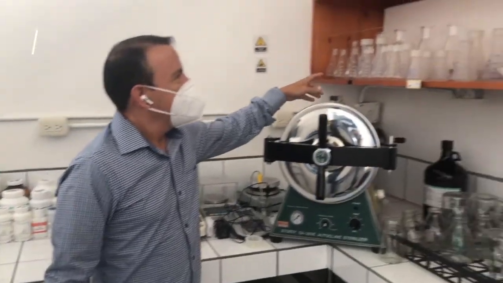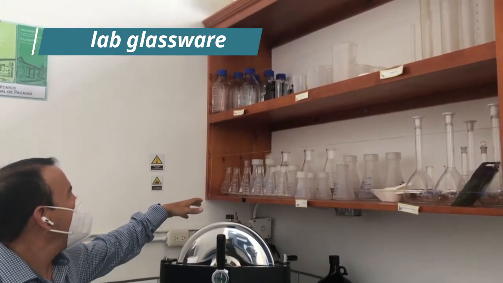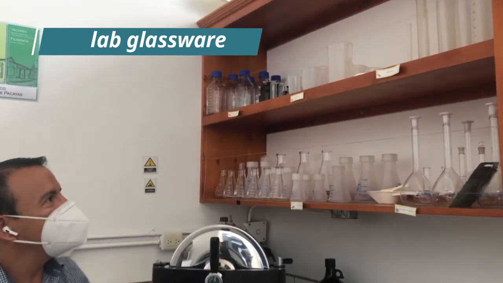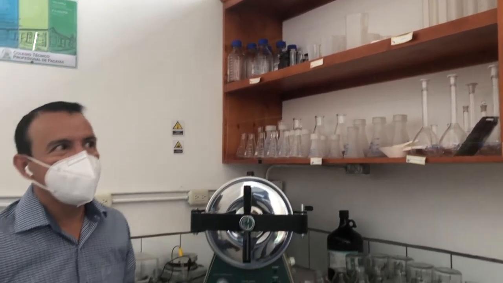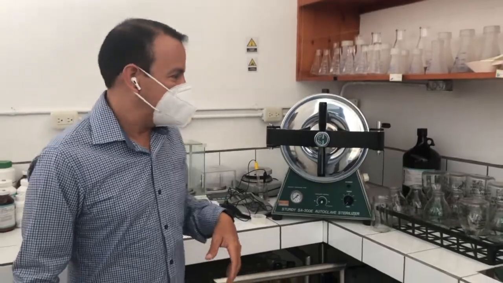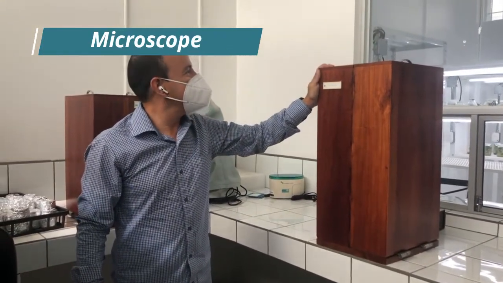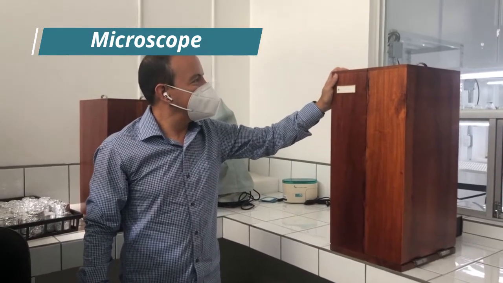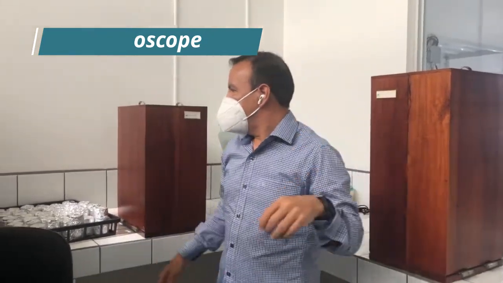Here's another one, and some lab glassware like Erlenmeyer flasks and many others to mix the chemicals. Here in this box, we have a microscope. I cannot take it out because it's locked. I'm sorry.